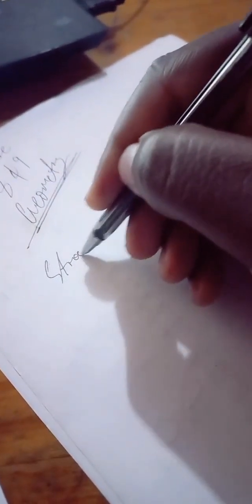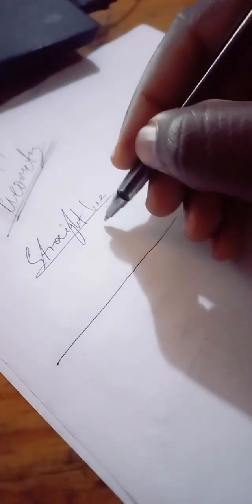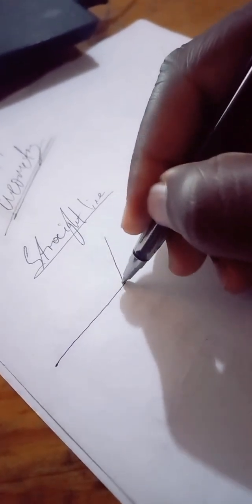Straight line. So a straight line is angles on a straight line, right?